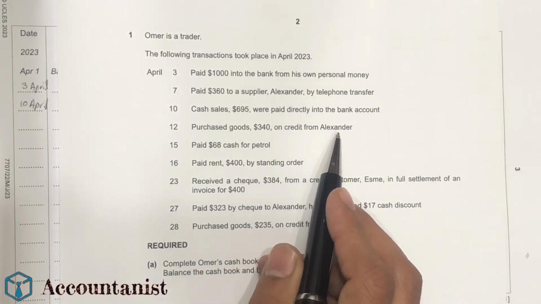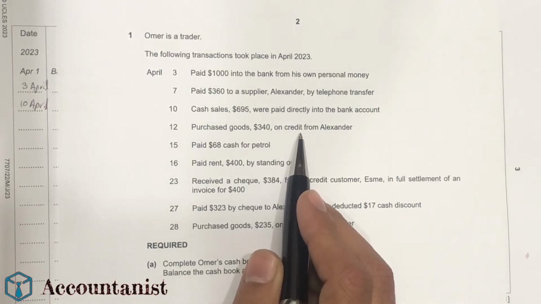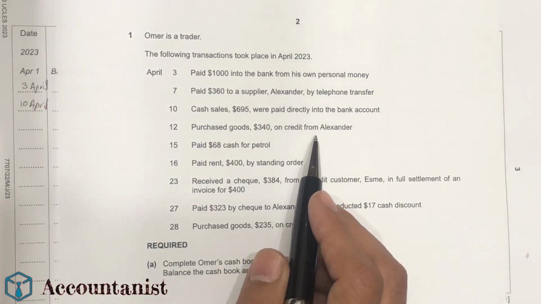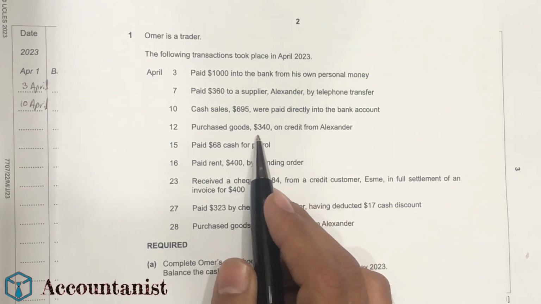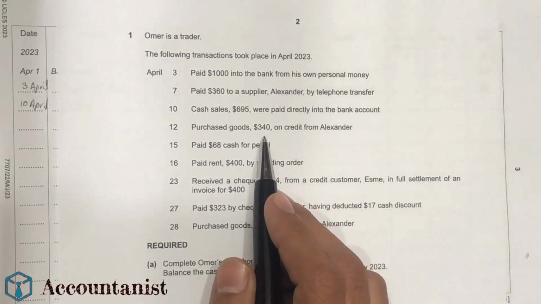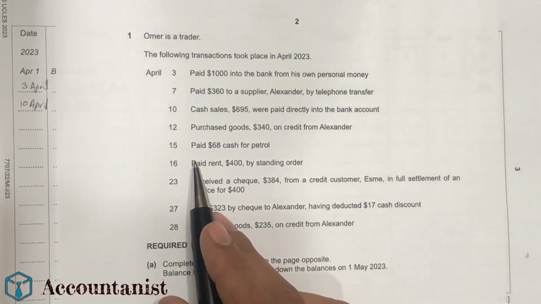Now moving on to the next transaction, it says on 12th of April purchased goods $340 on credit from Alexander. So we purchased goods on credit, but we have not paid anything yet. As we do not have any payment or any amount received, we are not going to record this transaction in the cash book. So leave this transaction and move on to the next transaction.